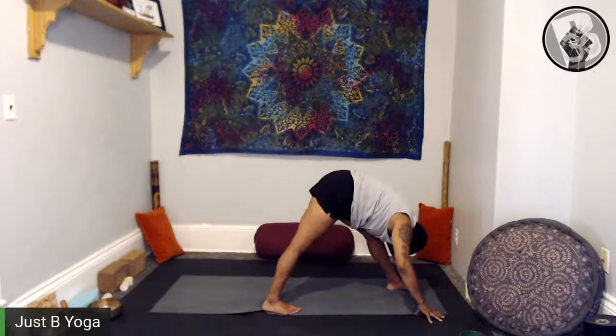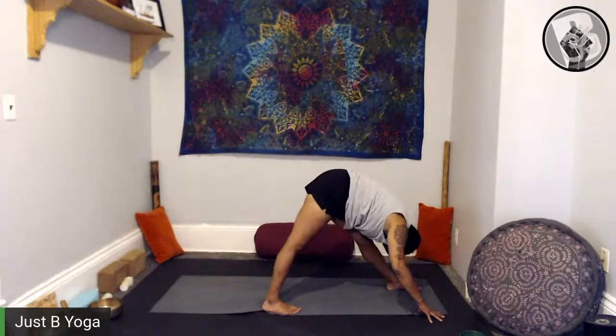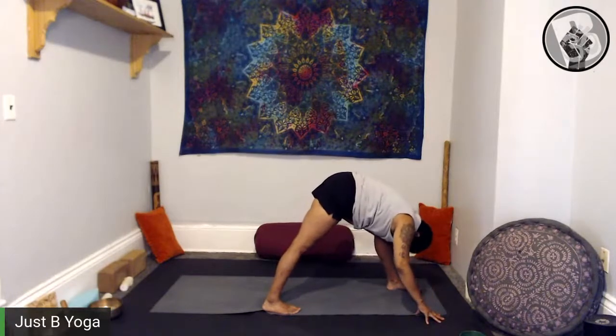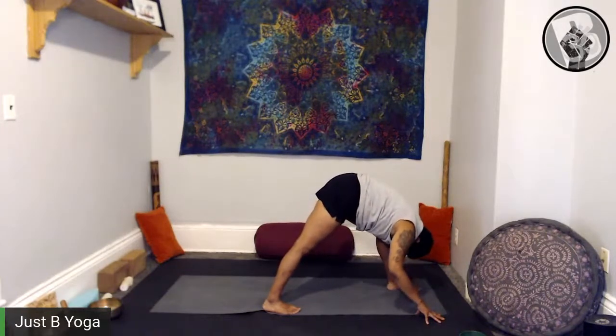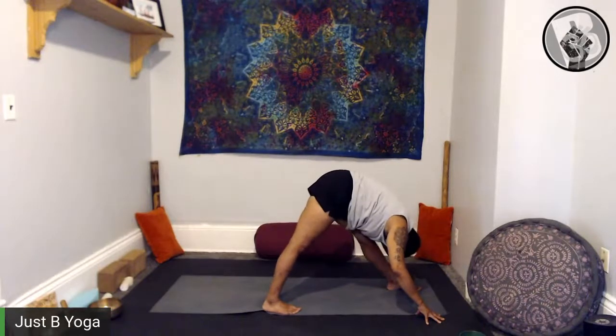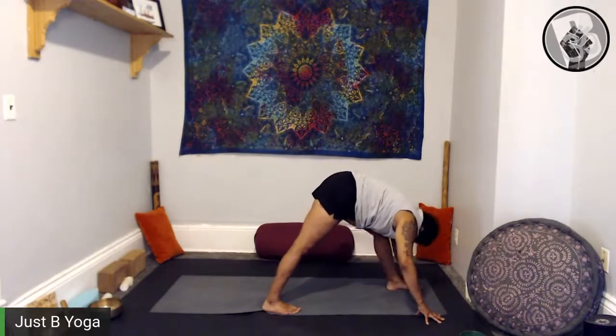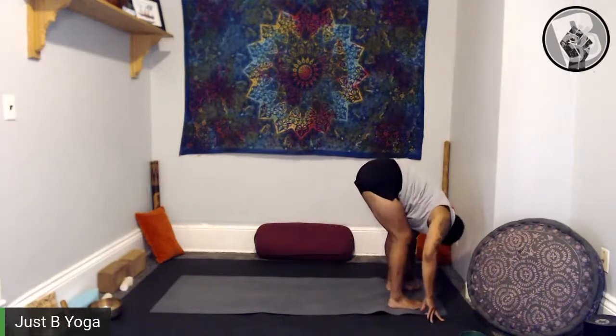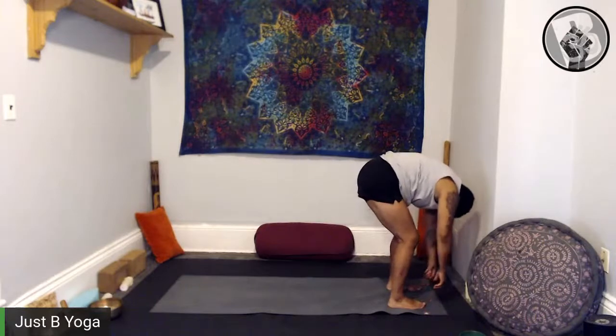Relax your toes. Relax your neck. Acceptance. Now let's bend the left leg and step the right foot up. And slowly round the spine up.